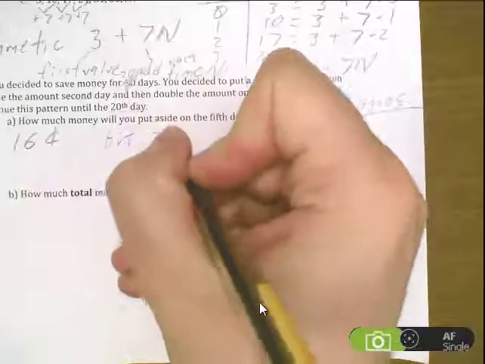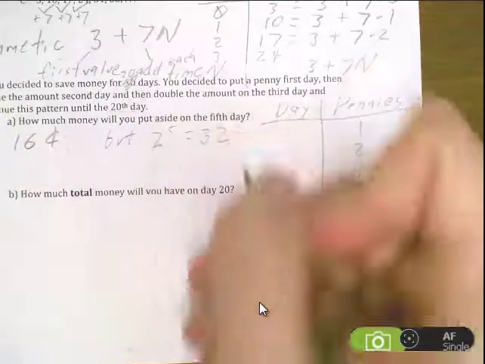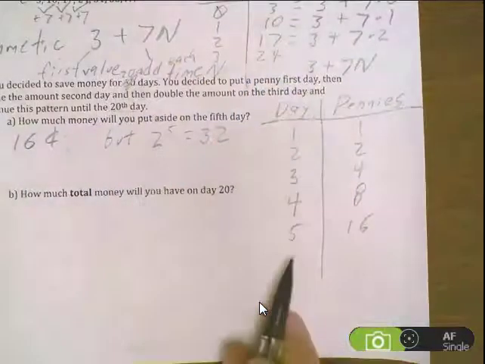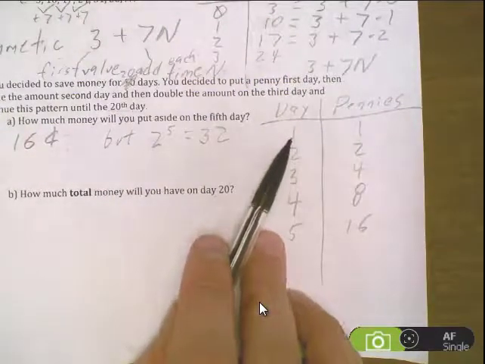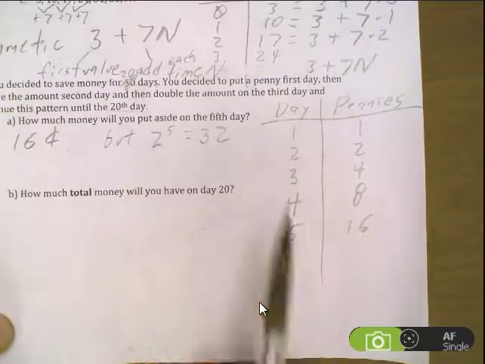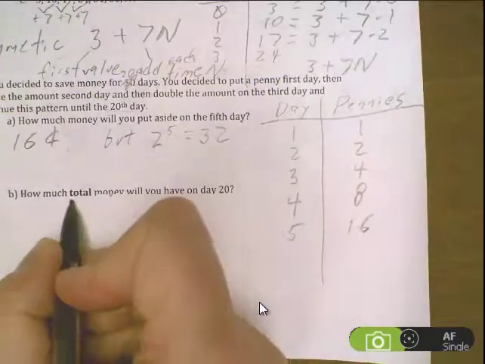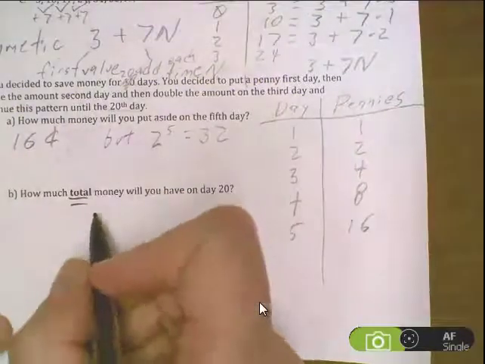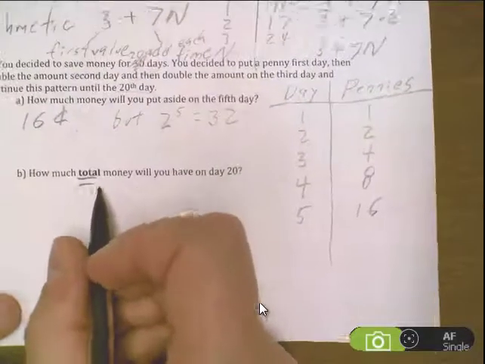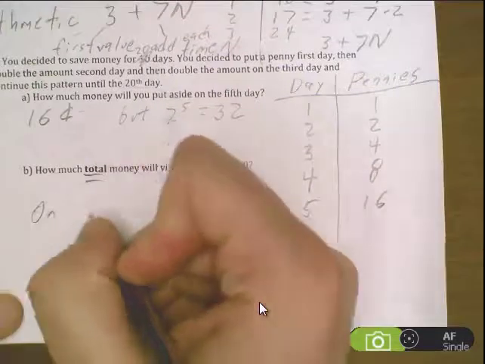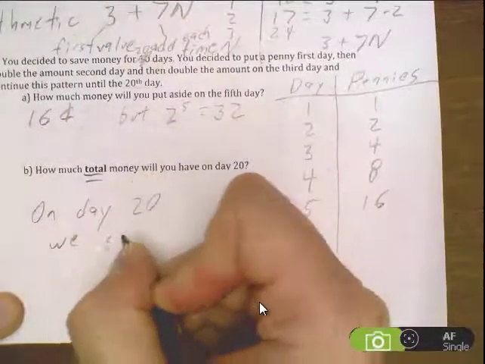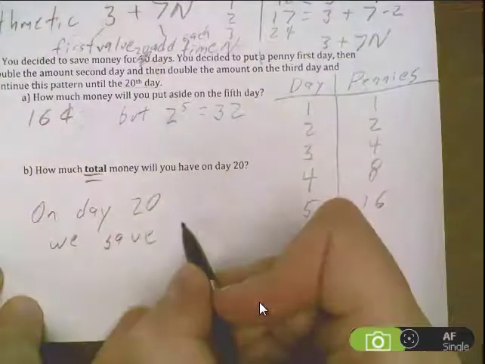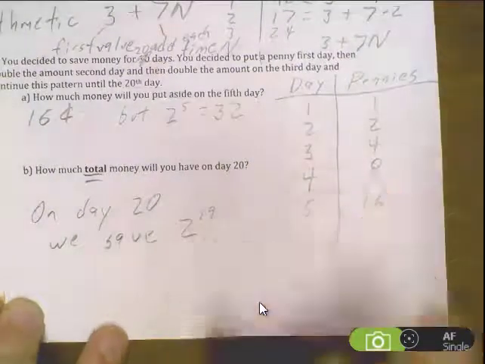But 2 to the 5th equals 32. So really, what we're doing here is we're not starting on what we'd call day 0. So we got to be careful here. So as we continue our graph, the total money, we need to figure this out. So on day 20, we save, now it'll be 2 to the 19th power.